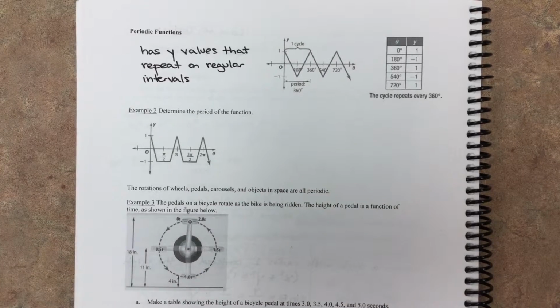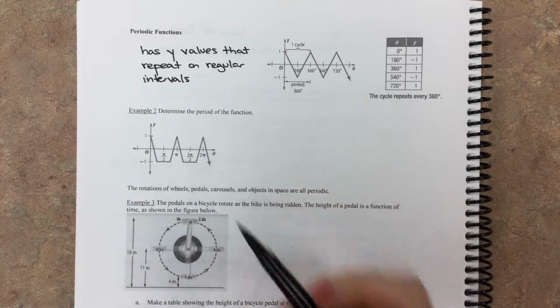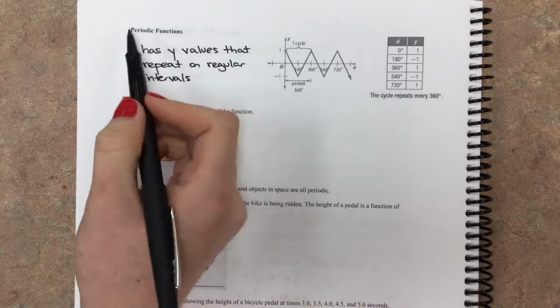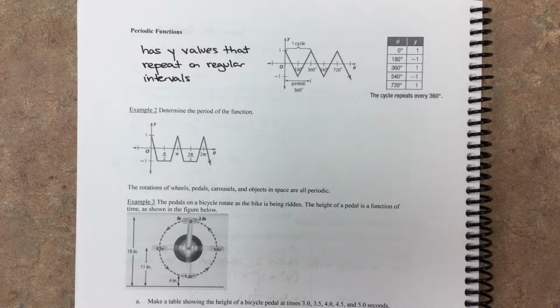Okay, so you can see some of the shapes that we have on this page. We've got this one, we've got this one. They just repeat themselves. It's like a pattern that just repeats itself over and over again. And we call them periodic because they each have something called a period. So however long it takes before the cycle repeats again, we call that the period.